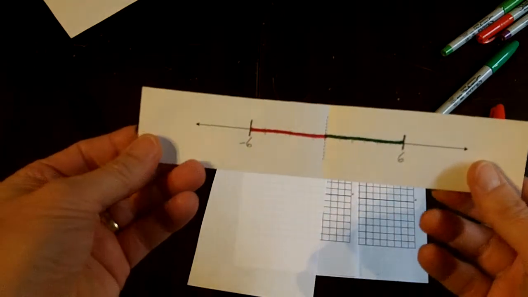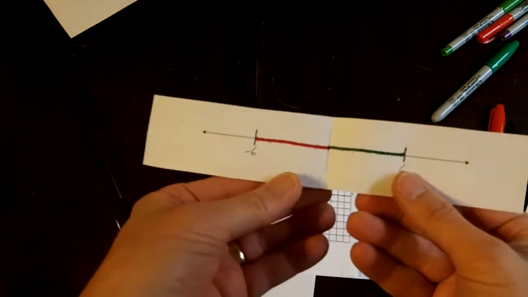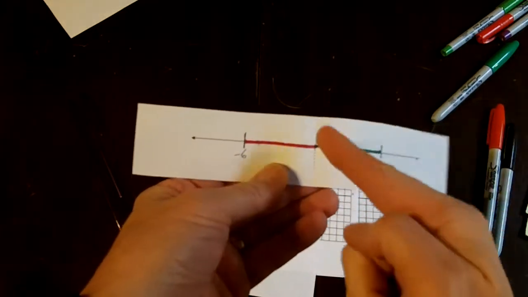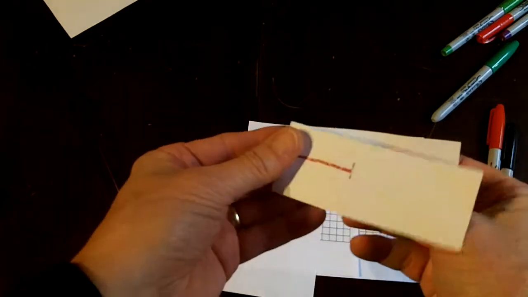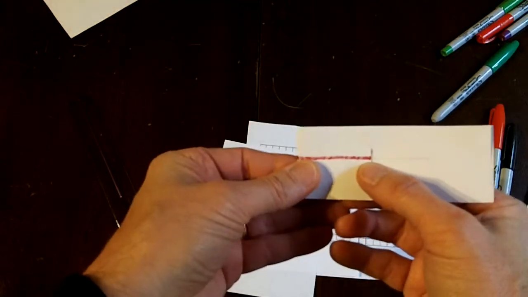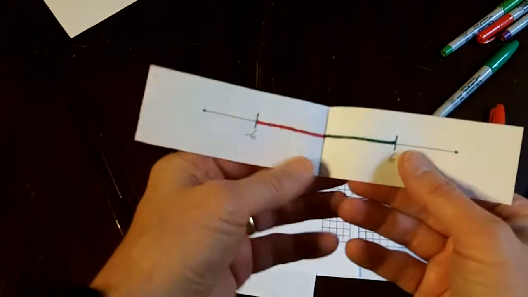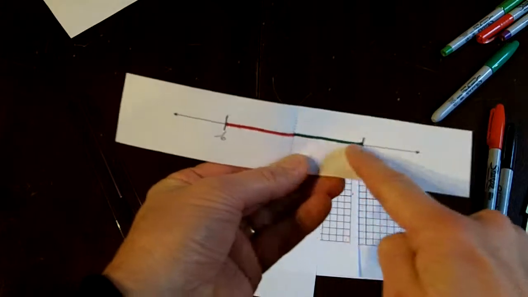So here's a number line with the numbers 6 and -6 plotted on it. And if I fold this number line in half over this line right here at 0, then I can see that the two numbers are going to be the same distance from 0. This red line here is the same length as this green line here.